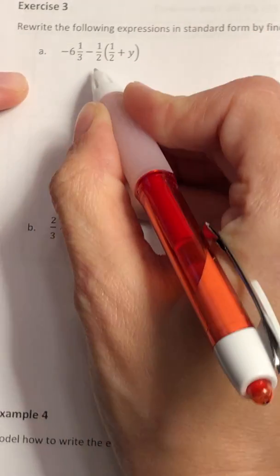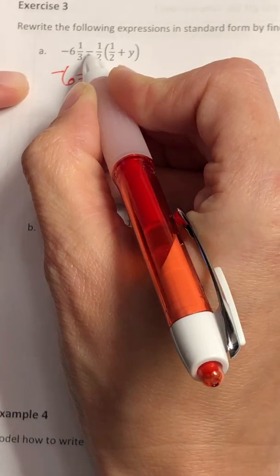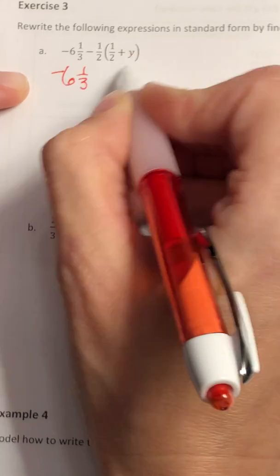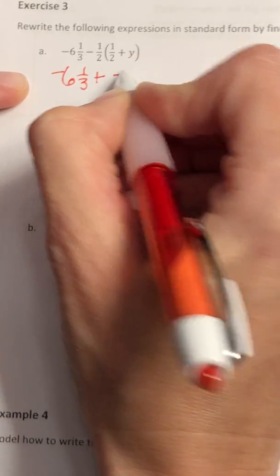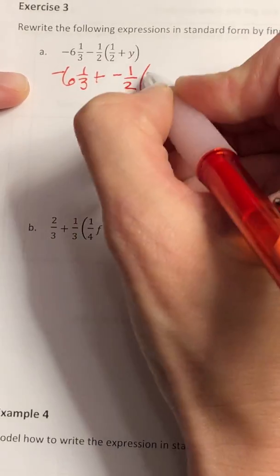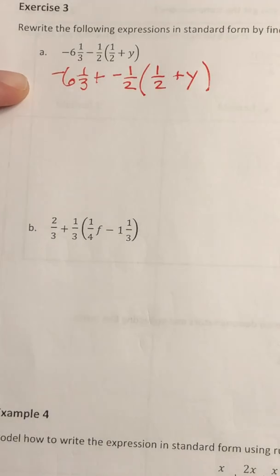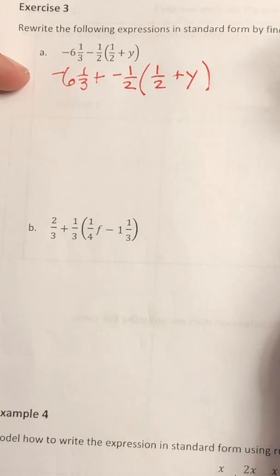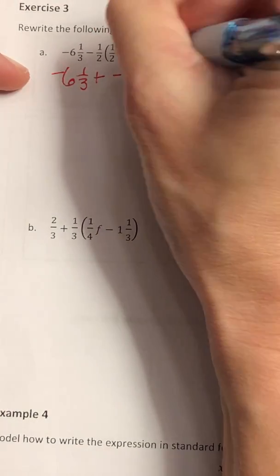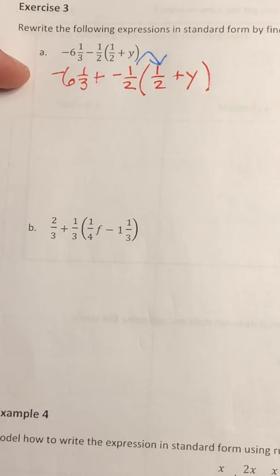So negative 6 and 1/3. I see it's subtracting, so using the distributive property, I'm going to write it as plus negative 1/2 and bring everything else down. Notice your parentheses there, so let's do some multiplying. Let's get rid of negative 1/2 times positive 1/2.